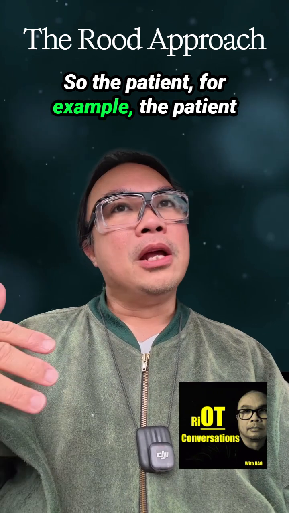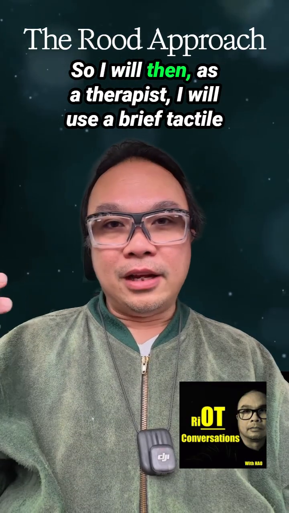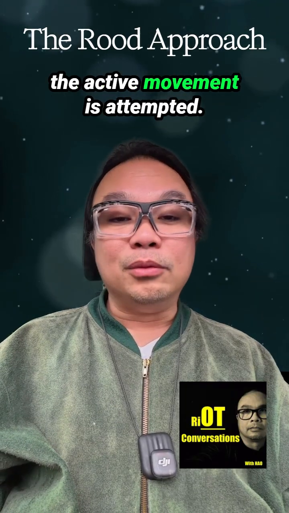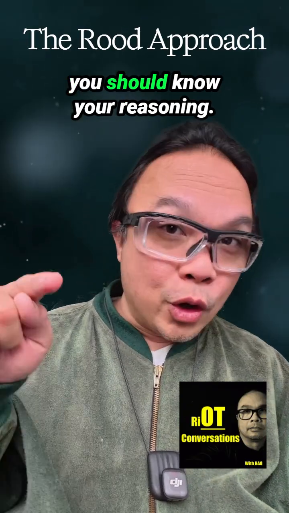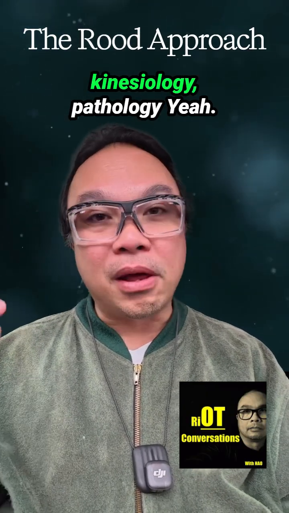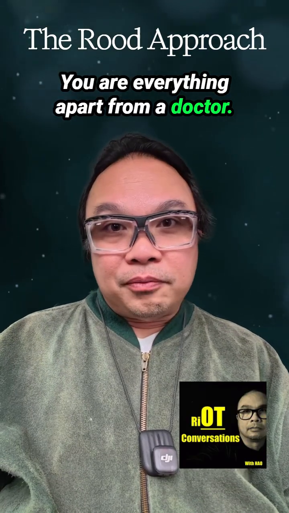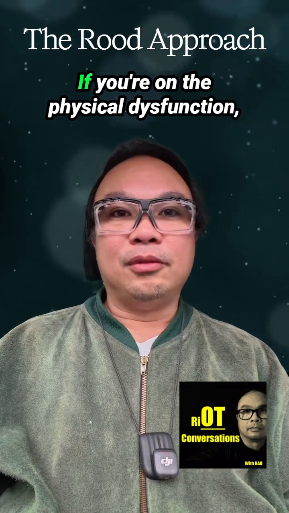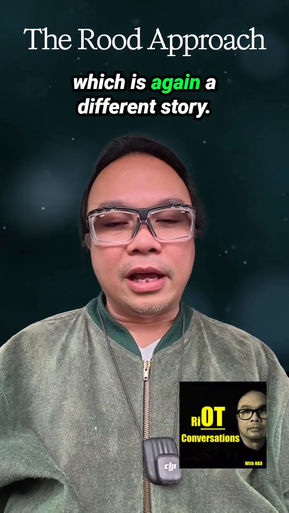So the patient, for example, has difficulty initiating active elbow flexion. So I will then, as a therapist, use a brief tactile proprioceptive input immediately before the active movement is attempted. Yeah. So when you do that, you're explaining your reasoning, and you should know your reasoning. You should know your anatomy, physiology, kinesiology, pathology. Yeah, you are everything apart from a doctor. So anything that involves the body, the movement, you should know that. If you're in physical dysfunction, a physical therapist, yes, they should know that. Then factor in the cognition again, which is, again, a different story.